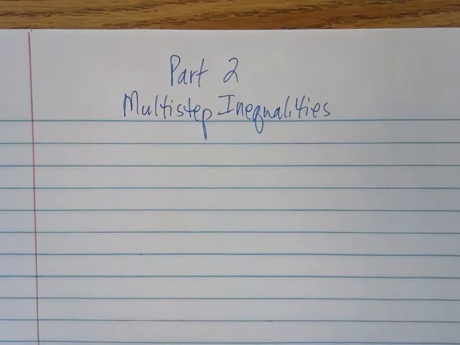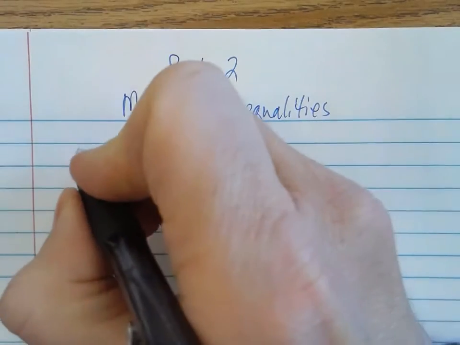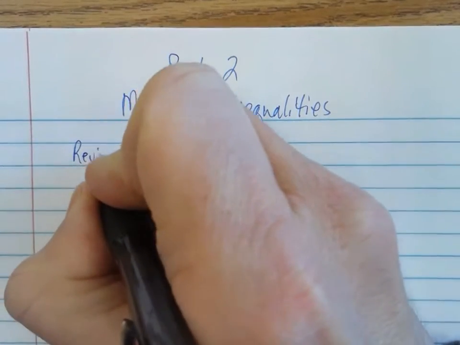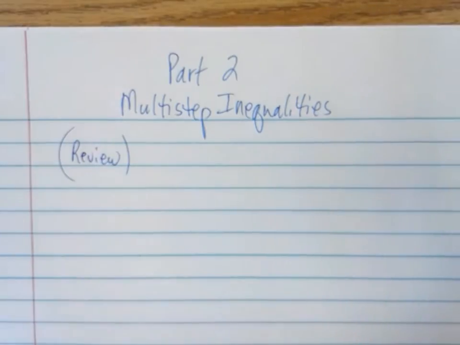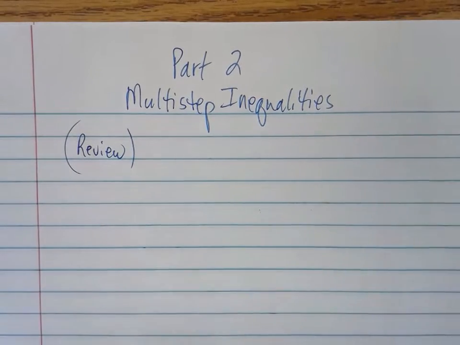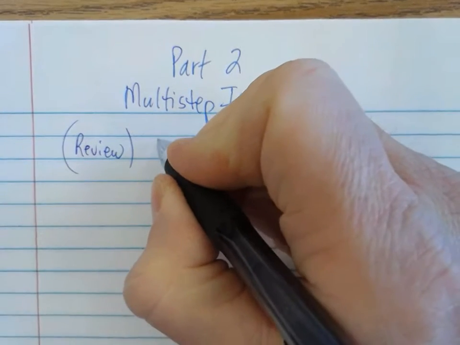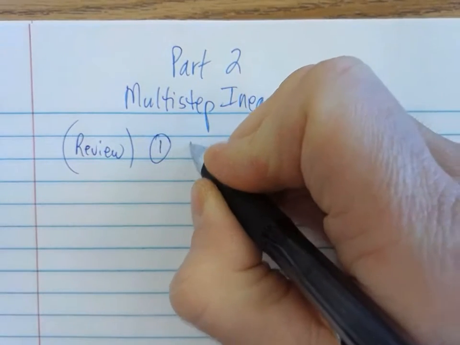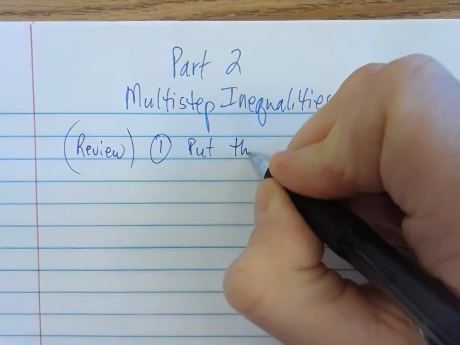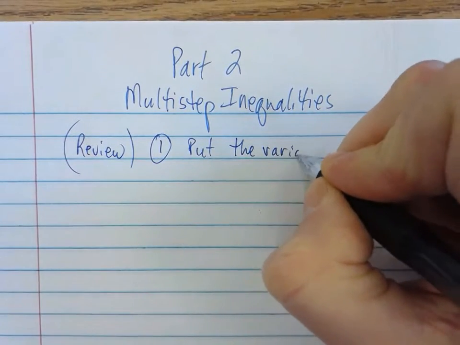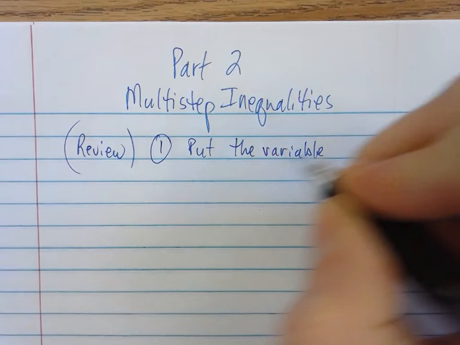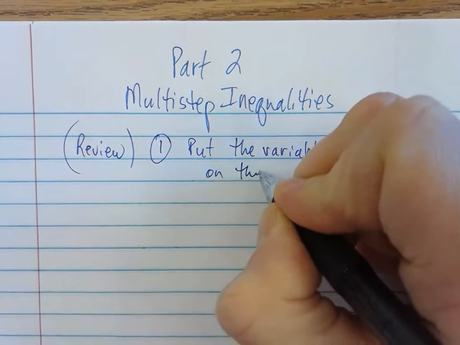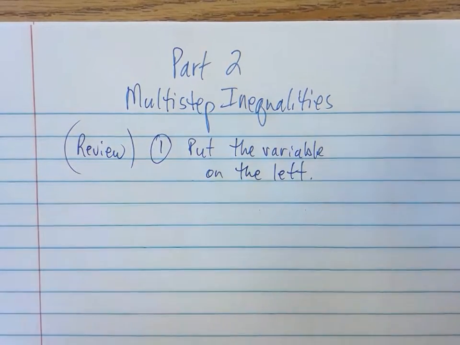Alright, as we continue to move along here, I just got a few things I want to review with you, so we'll start out with the review stuff, okay? So start here. One thing I've seen and I want to review is to make sure you put the variable on the left. It is so much easier to graph if you put your variable on the left, okay?